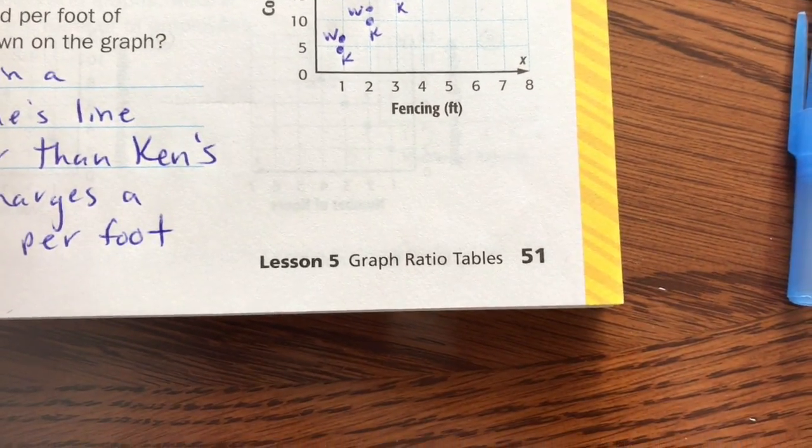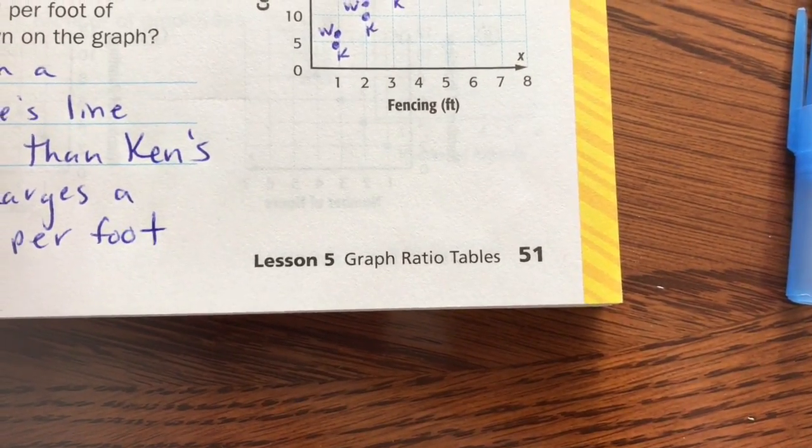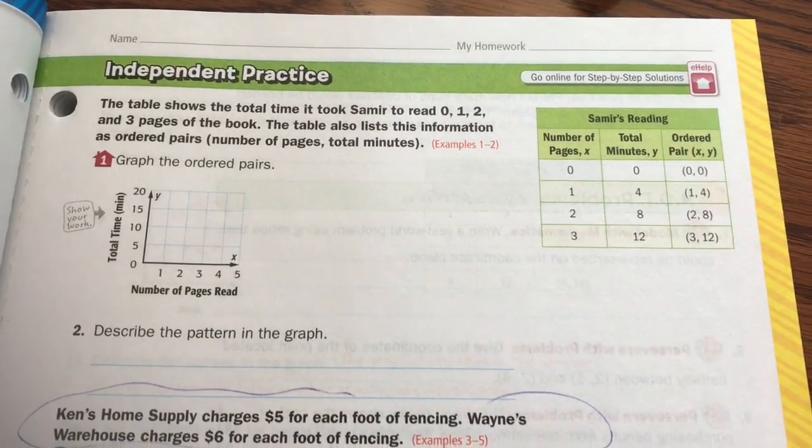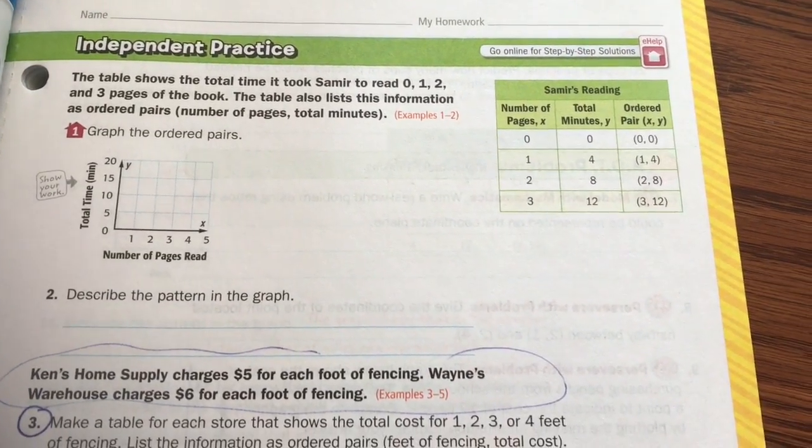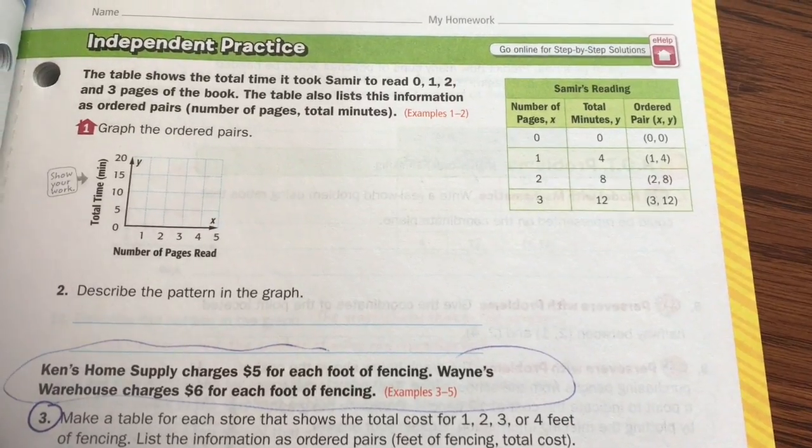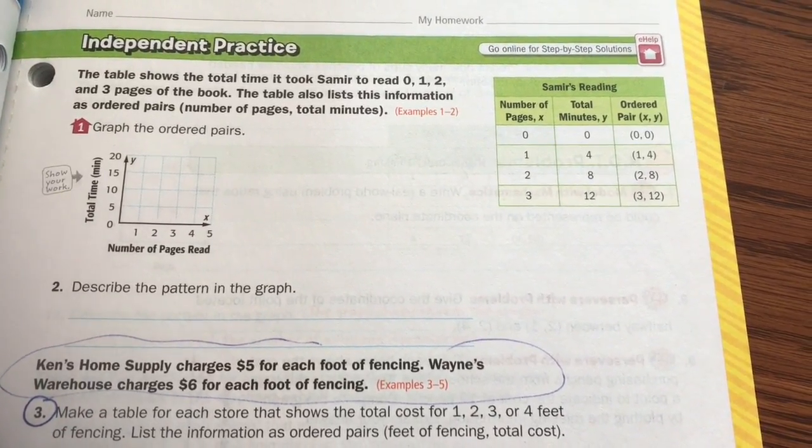All right, everybody, we are on page 51. This is lesson 5, graph ratio tables, and this is the homework check. So for independent practice, you did number 3, 4, and 5. We are going to check our answers right now.